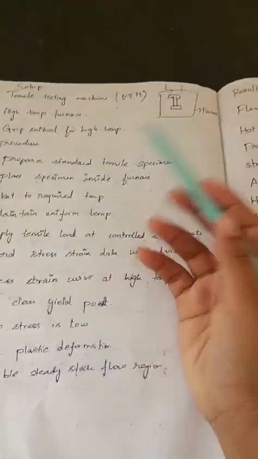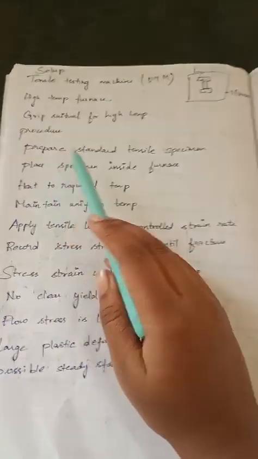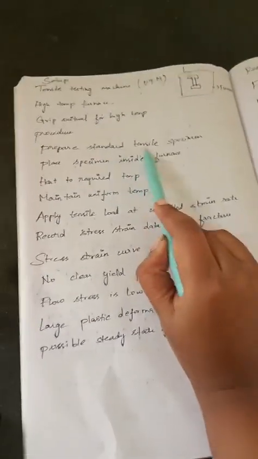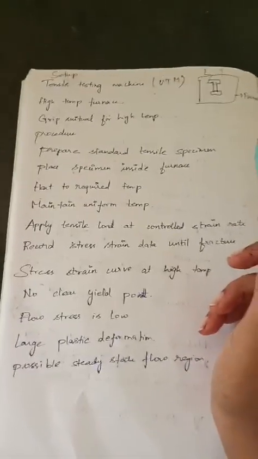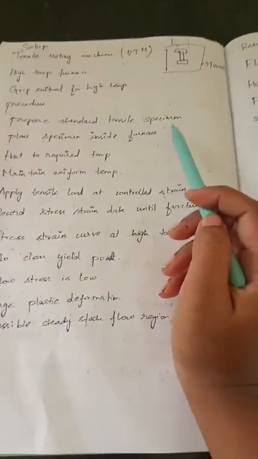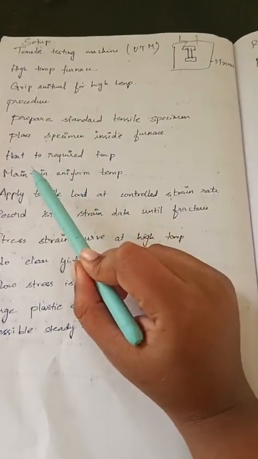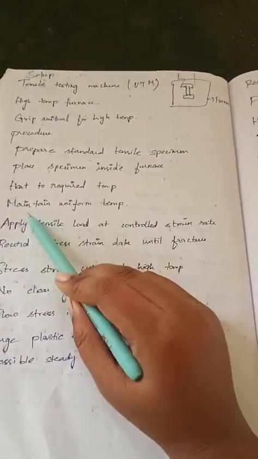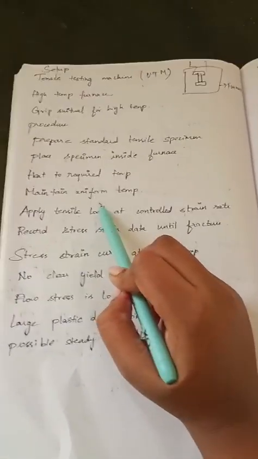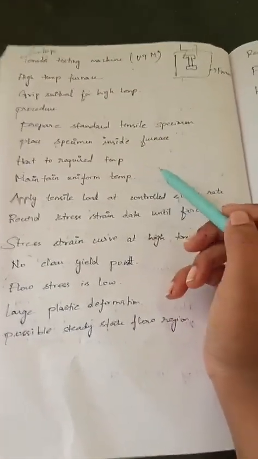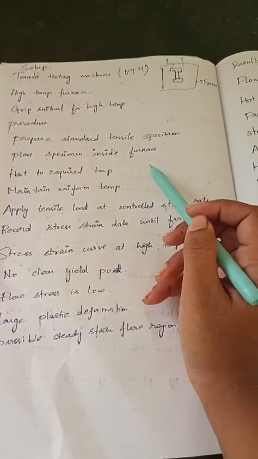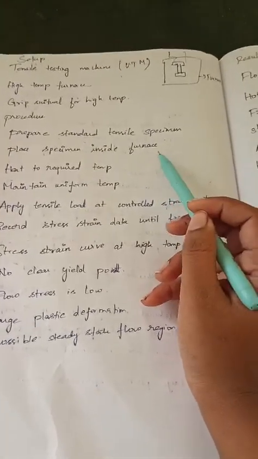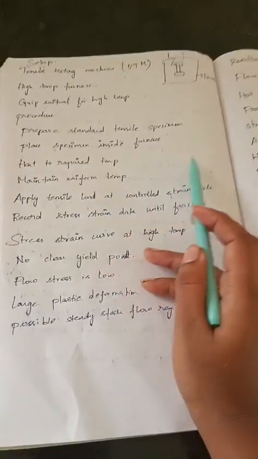The procedure for the hot tensile test: a prepared standard tensile specimen should be taken, to ASTM standard, usually a cylindrical or flat tensile specimen. Place the specimen inside the furnace, heat to the required temperature, and maintain a uniform temperature. Uniform temperature is very important. If the temperature is not uniform, then in the microstructure the particles will segregate, micro segregation will occur, and then coring will go on. So uniform temperature is very important.